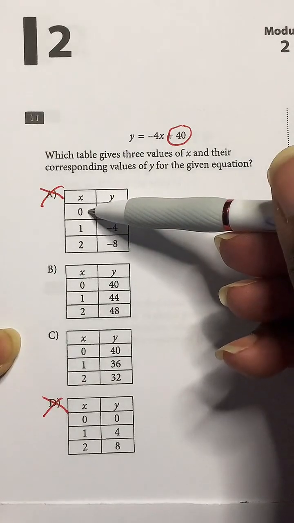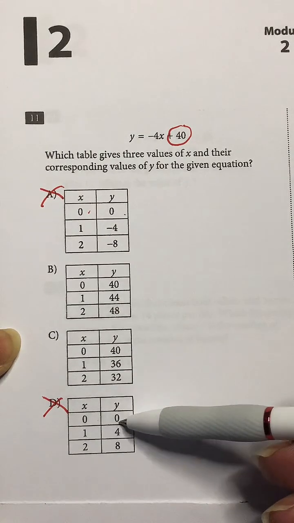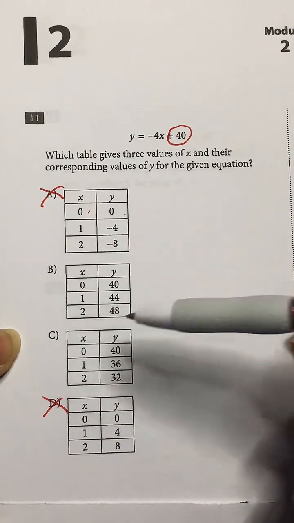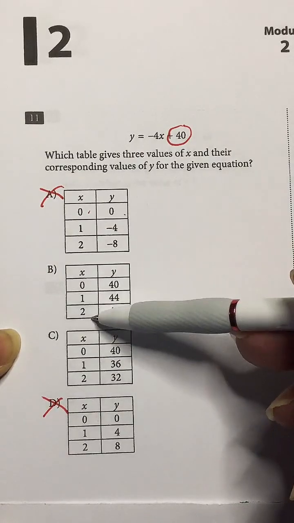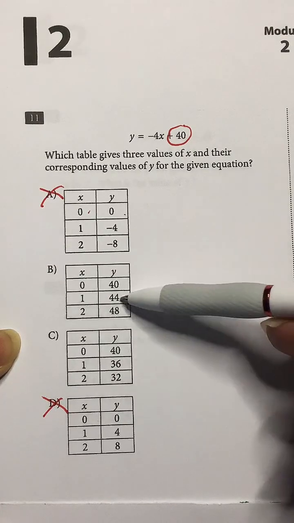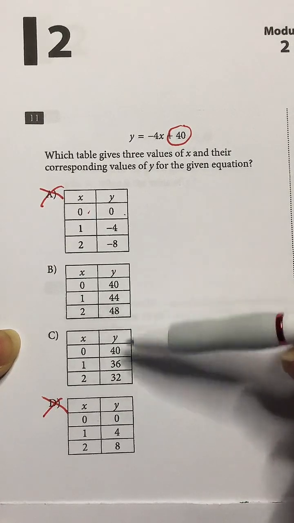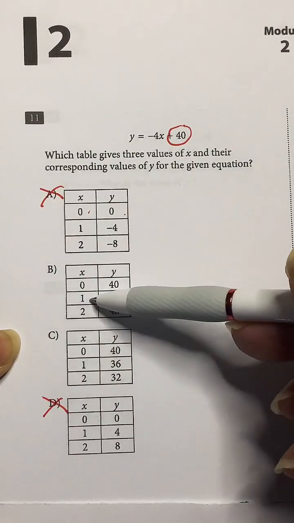Because if I plug a 0 into this equation, I'm not going to get a 0 out. I'm going to get a 40. Same thing here for the D. So now I'm taking a look at B and C and seeing what's different. Well, the X's are exactly the same, but the Y's are different. So here I have a 44, here I have a 36, but they both have a 1.